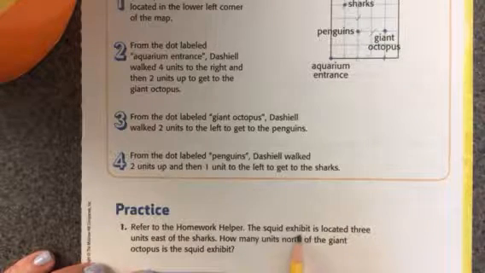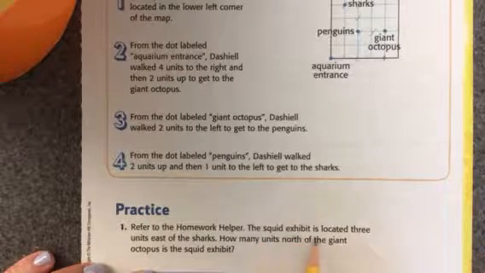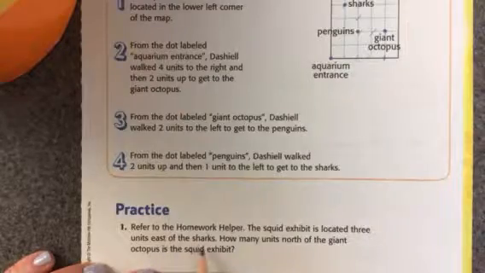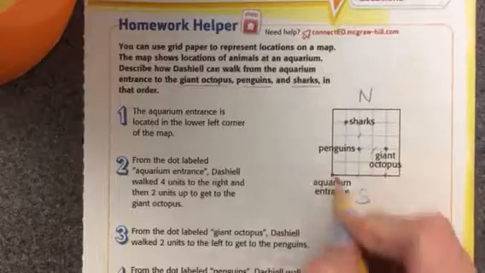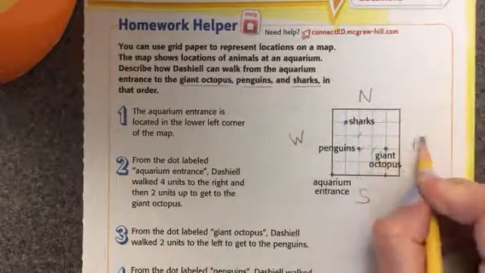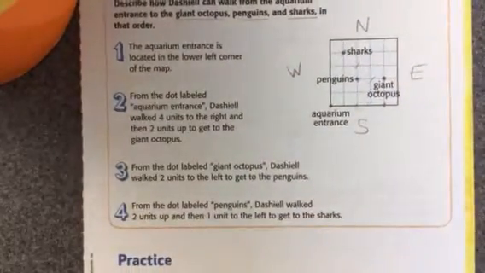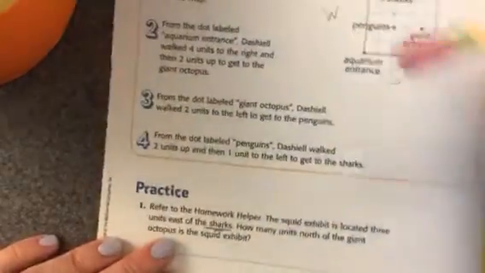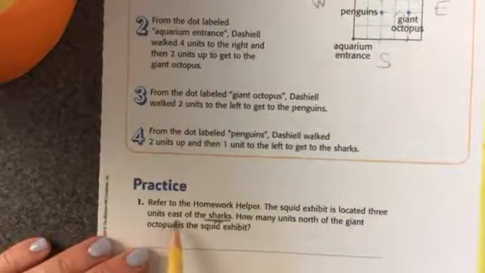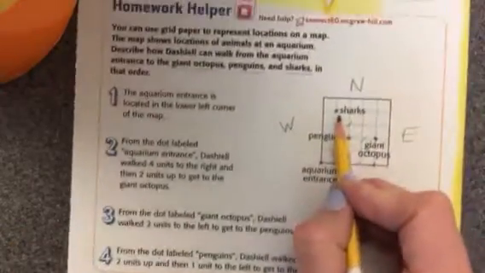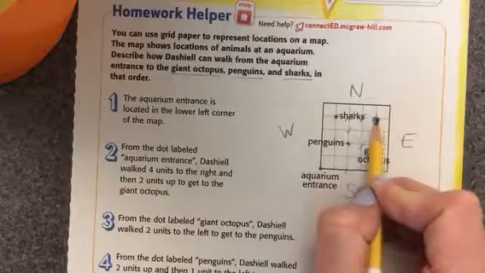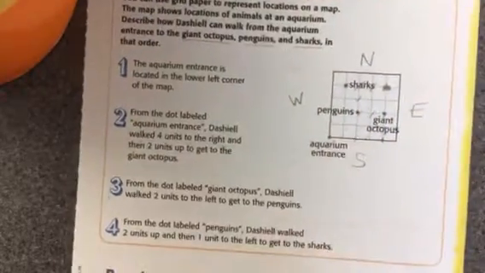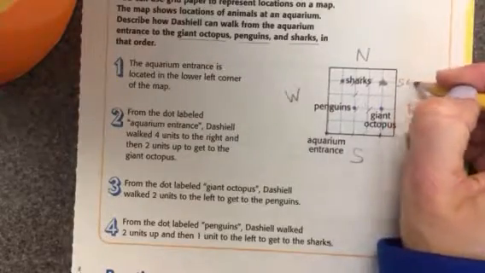and put the squid exhibit in. The squid exhibit is located 3 units east of the sharks. So if we write up here north, south, west, and east, you're going to start at the sharks and go 3 units east. So here's the sharks going 3 units east. I would go 1, 2, 3, and then put a circle. And then I need to write the name of this exhibit. This exhibit is the squid exhibit.